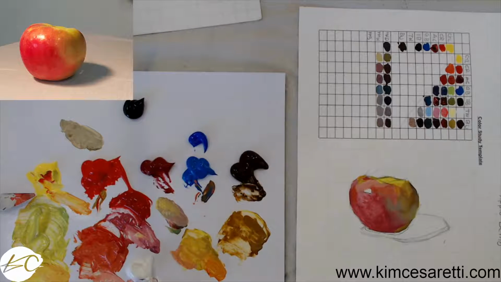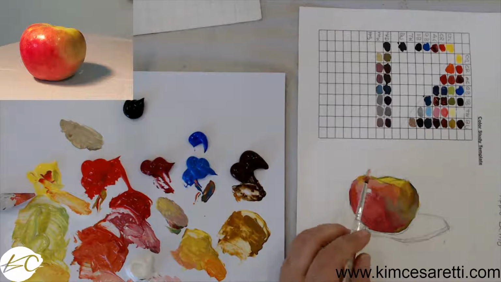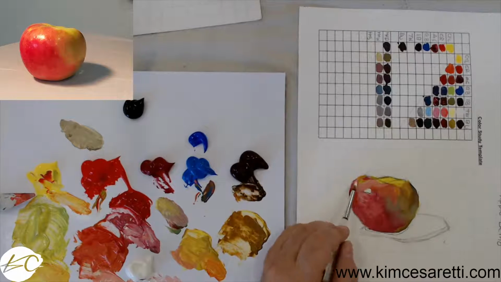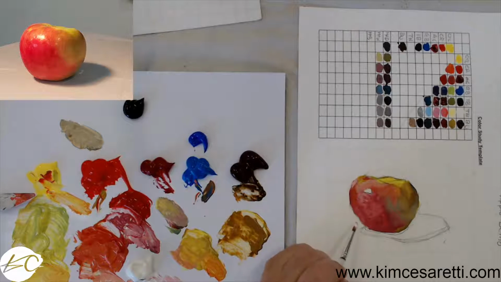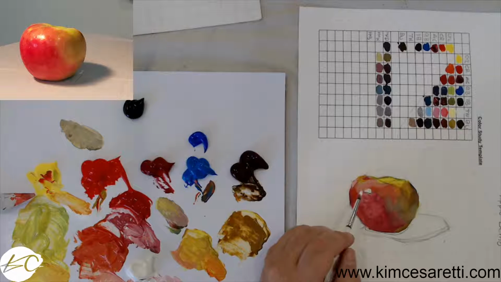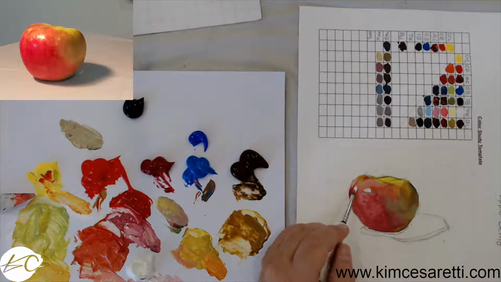You can then make your adjustments in the highlighted areas there. There's a lot of interesting temperature changes, I would say.